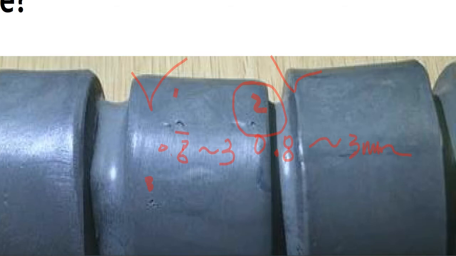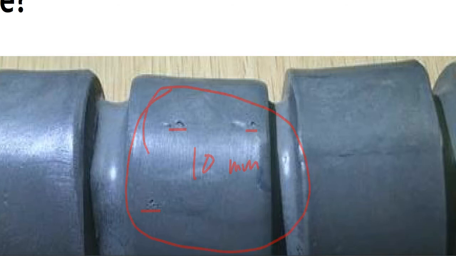And again, if discontinuity number 3 is in the range of 0.8 and 3 mm, count this one as well. So for these three discontinuities, if the sum of the length of these three discontinuities is greater than 10 millimeter, then this bend test is rejected.